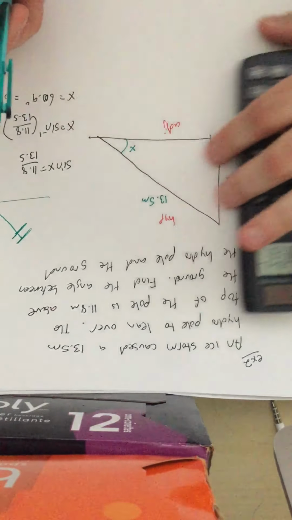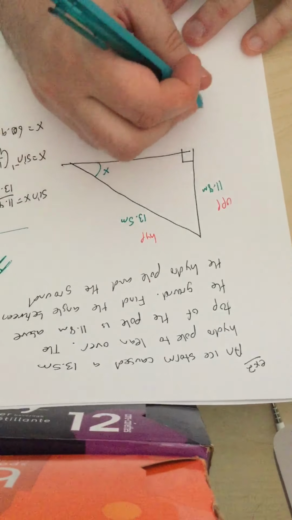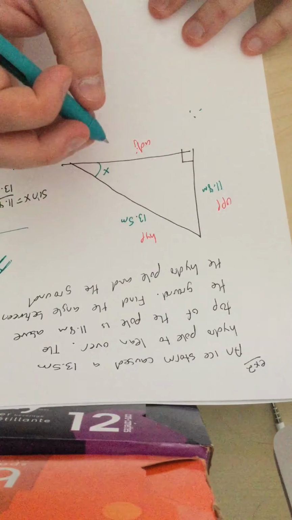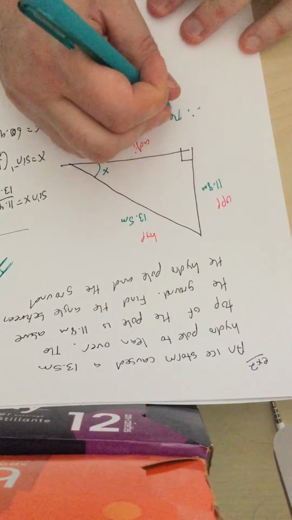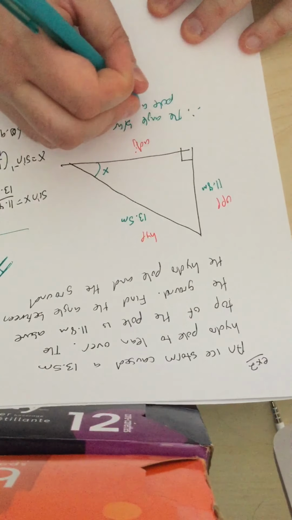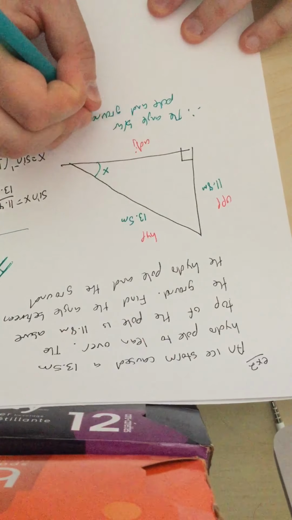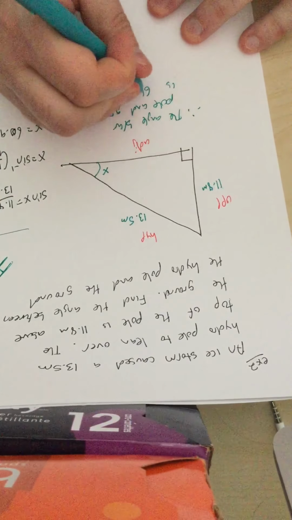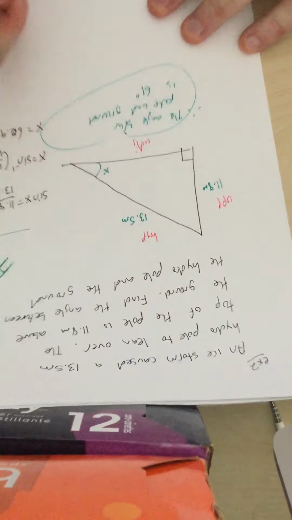And of course, it's a word problem, so we're going to have to say, therefore, the angle between pole and ground is 61 degrees. Done.